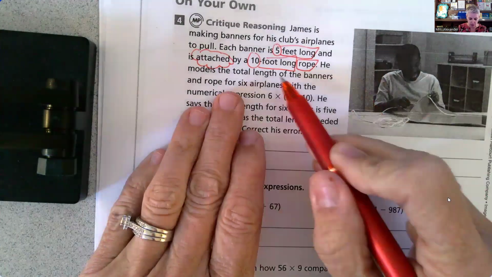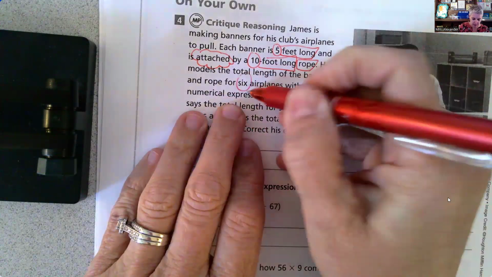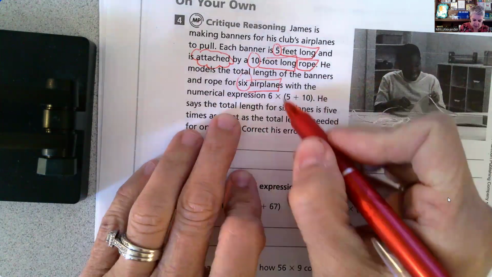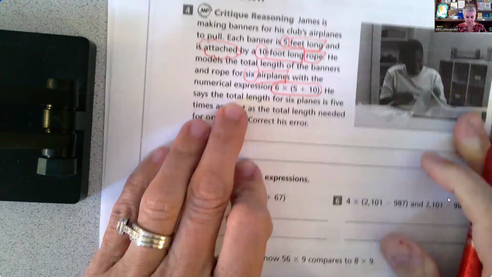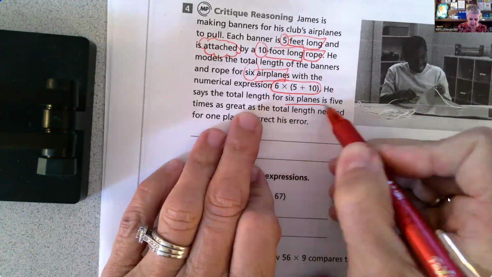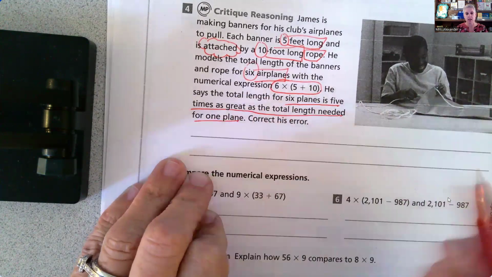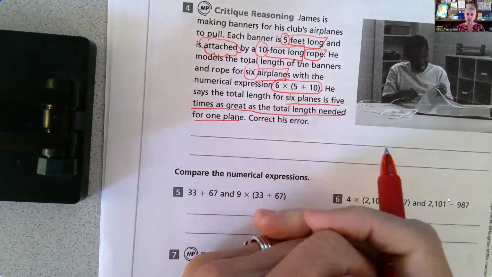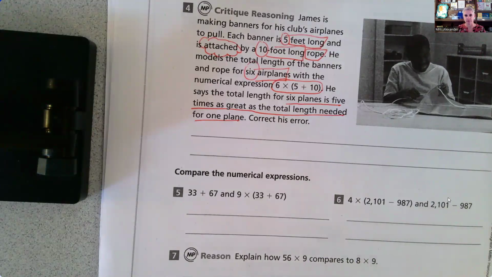He models the total length of the banners and rope for 6 airplanes. And he says that it should be 6 times the sum of 5 and 10. He says the total length for 6 planes is 5 times as great as the total length for 1 plane. Correct his error. Go ahead and pause right now. Let's see how you correct his error.